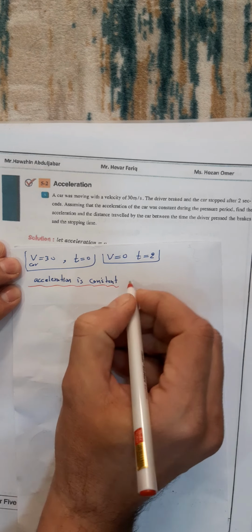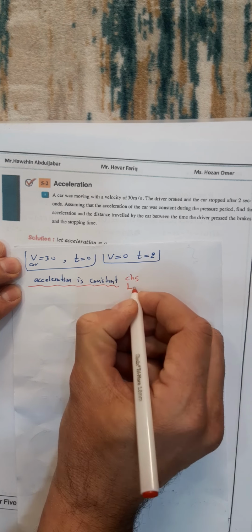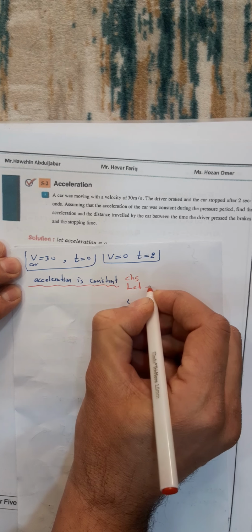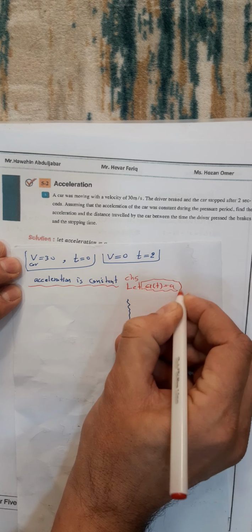Since the acceleration is constant, let a of t be equal to a.